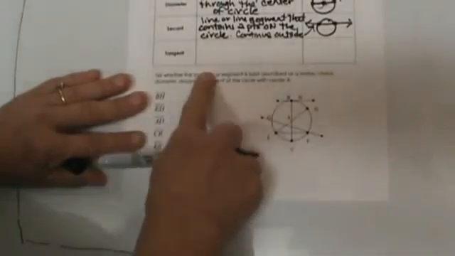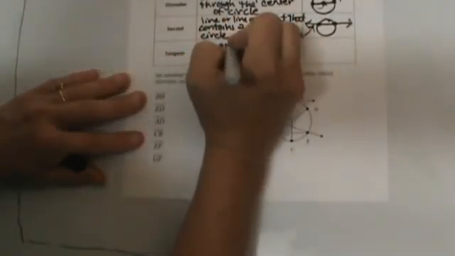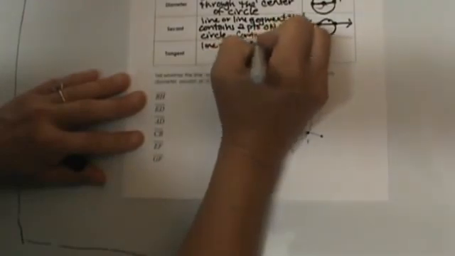Okay, now tangent. Tangent is a very common term that you're going to use, not just here, but later in math too. So what is a tangent? It is a line or line segment. It can even be a ray, okay, that contains only one point on the circle.